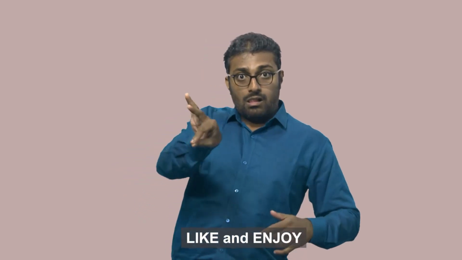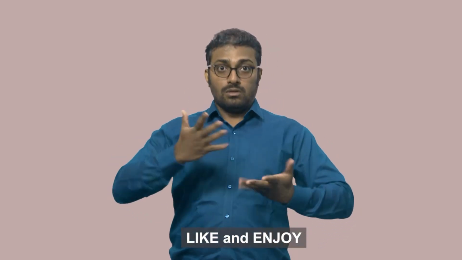However, not all verbs can change movement and orientation. For example, like, enjoy. You can't change it, it cannot move. Next, activity. Find 10 signs in Indian Sign Language whose direction of movement can be changed.